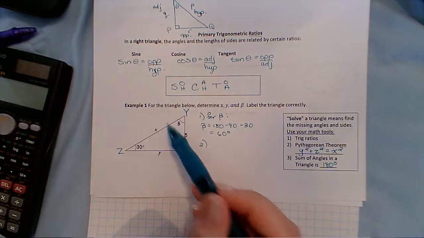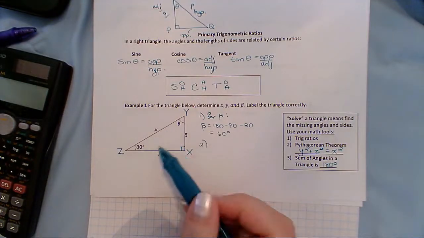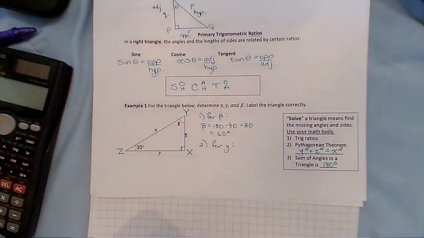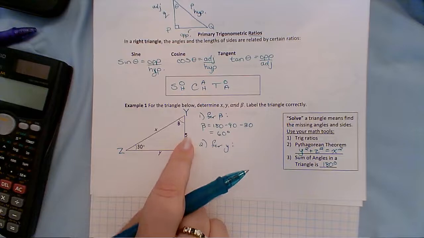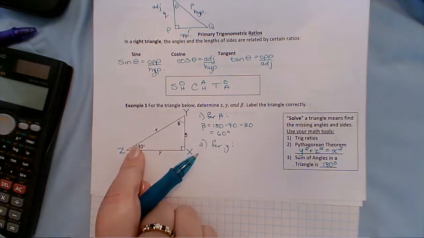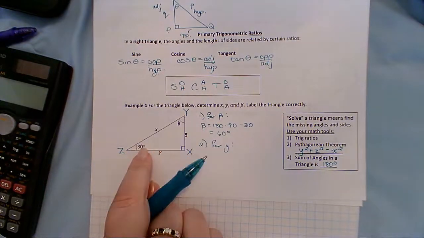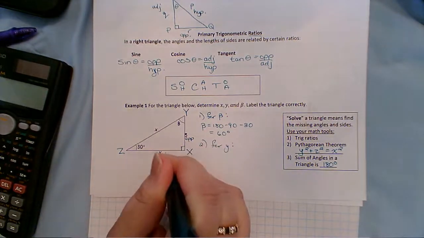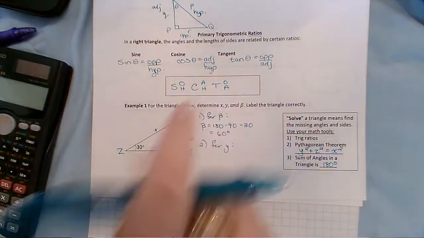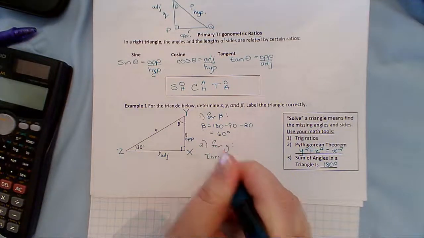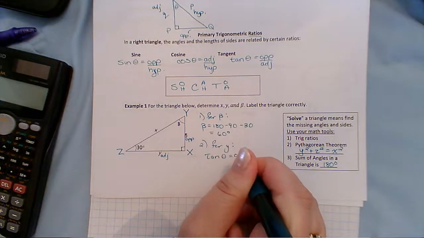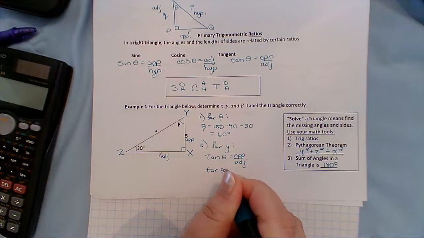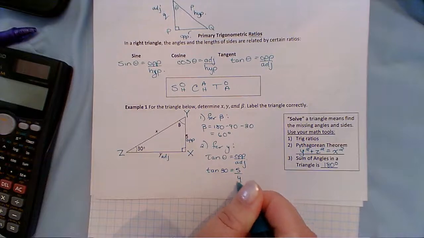So we can go for y next, or we can go for x next. Let's go for y. So looking for y, I'm going to use the 5. The 5 is opposite the 30, and the y is adjacent to 30. So we have opposite, and we have adjacent. The formula that uses opposite and adjacent is obviously tan. So tan theta is equal to opposite over adjacent. Tan 30 is equal to our 5 over our y.